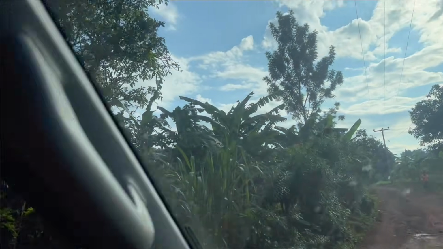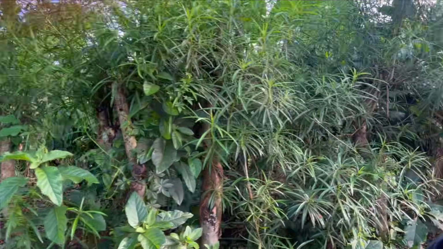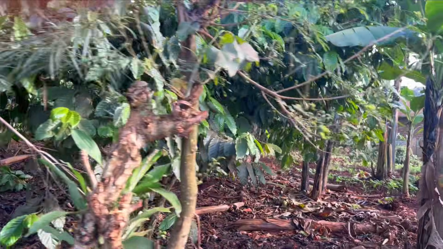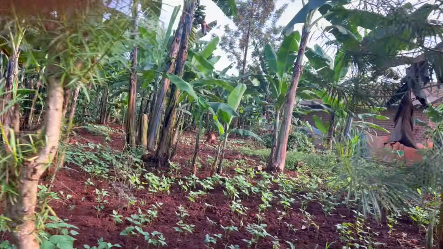Same thing over here, a lot of food over to the left in there. And it's multi-cropping. It's not just banana trees, it's not just bananas, it's a lot of things in there.